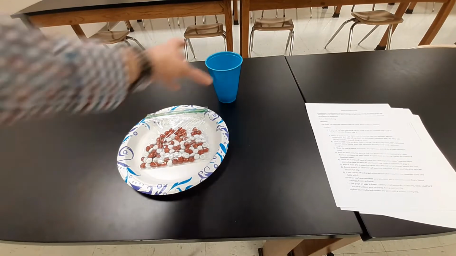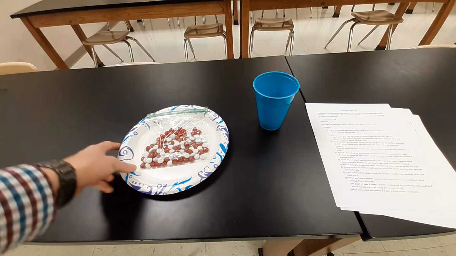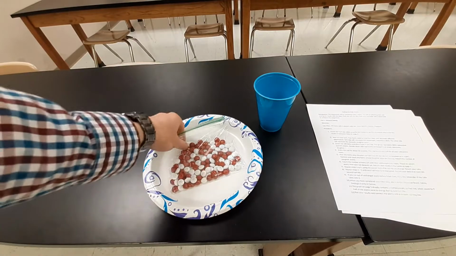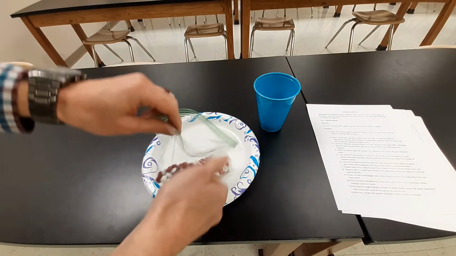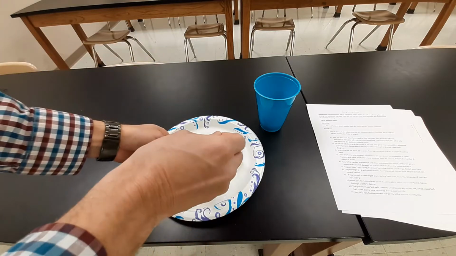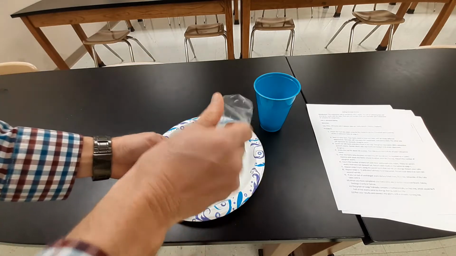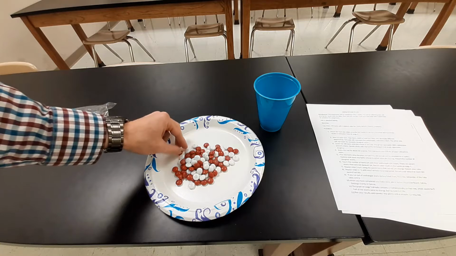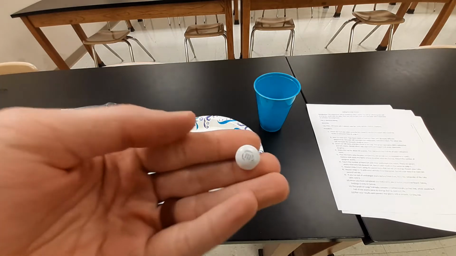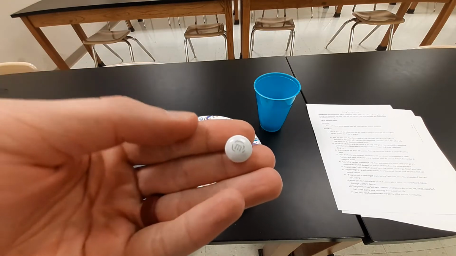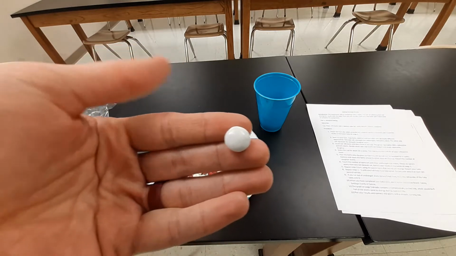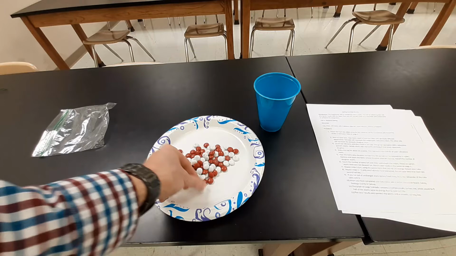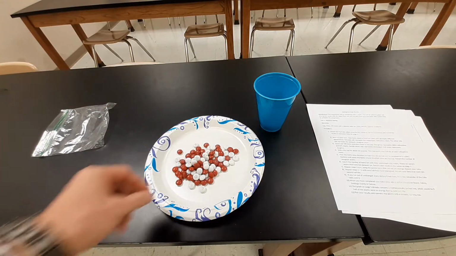All right, but materials, just a plastic cup right here, a plate. I have M&Ms for my 100 objects that I've counted out. Whatever your objects are, you just want to make sure they have two distinct sides. That on an M&M clearly have M on one side, blank on the other side. Coins work with heads and tails. Skittles would work. Checkers would work.